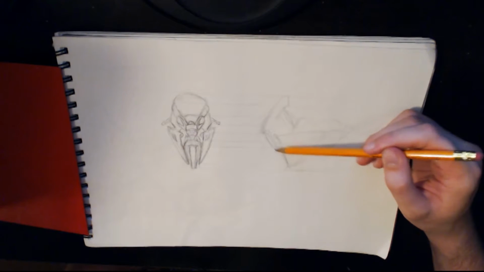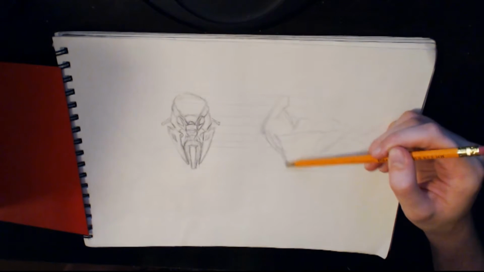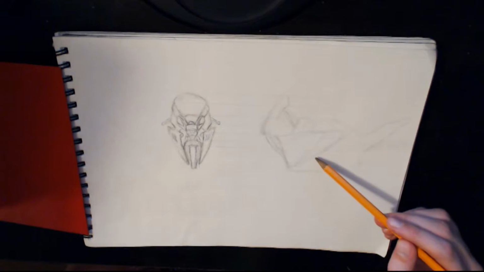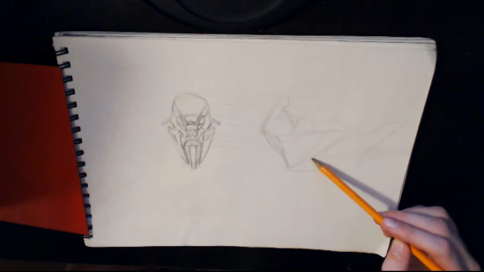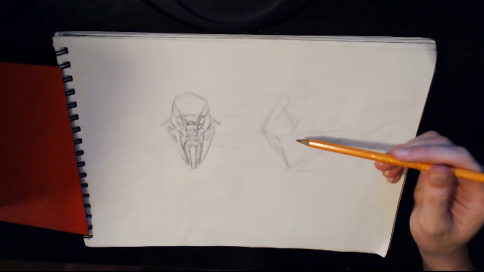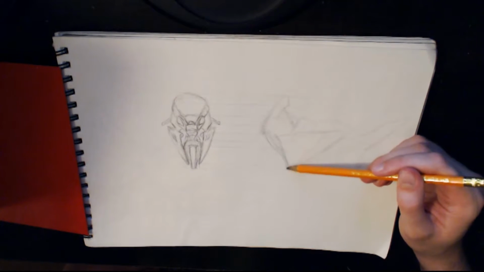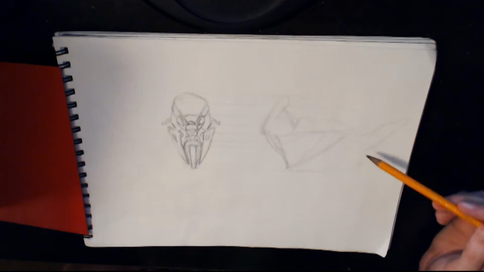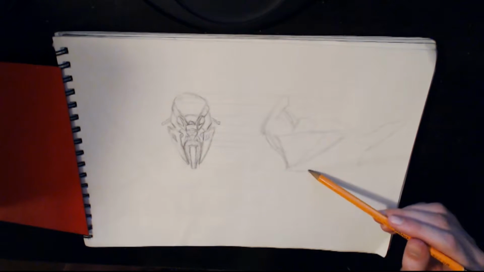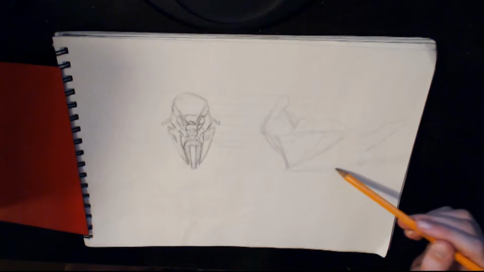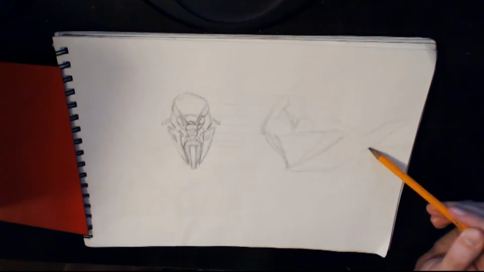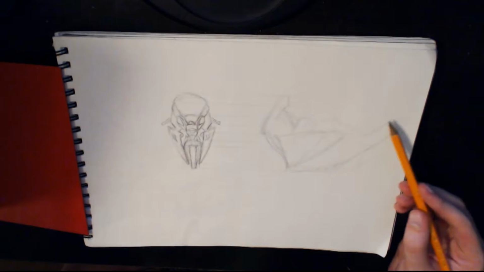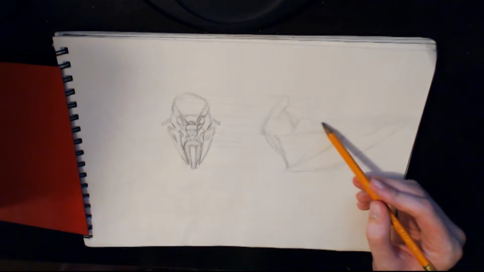Oh no. I don't know if I like that. That's hard. And then it kind of goes sort of like, it's a completely different design than what I was thinking.